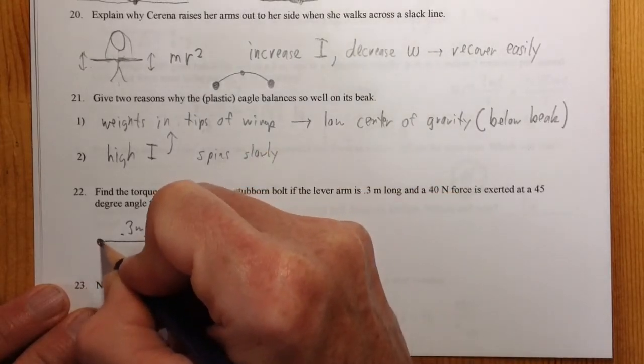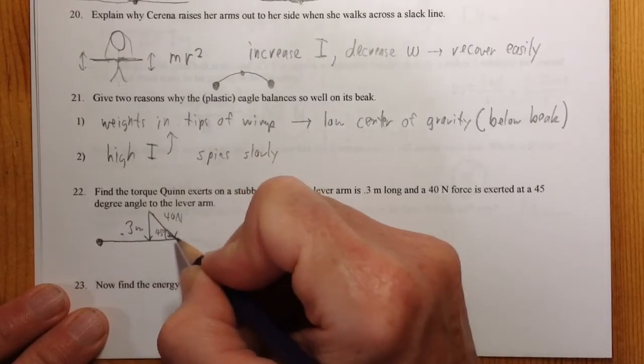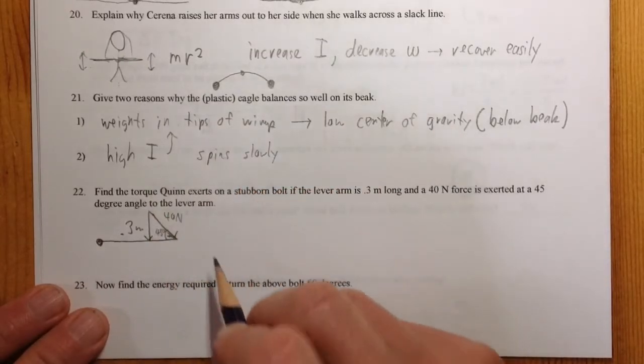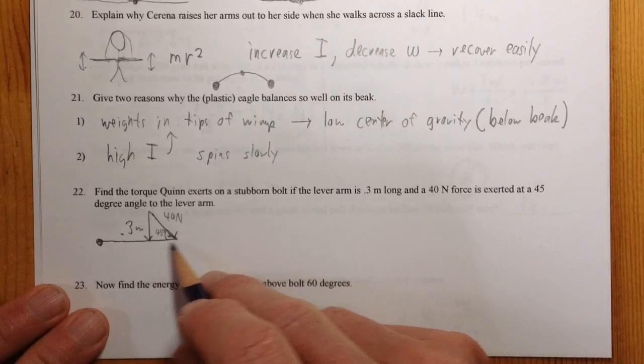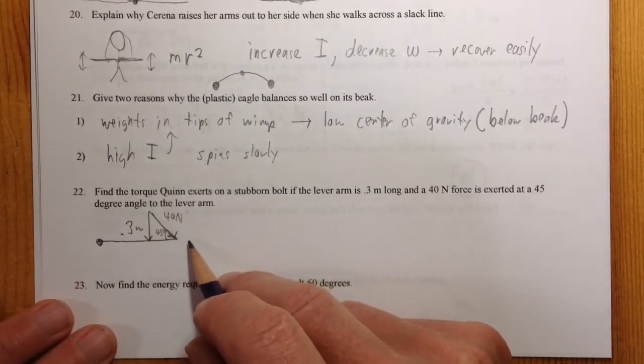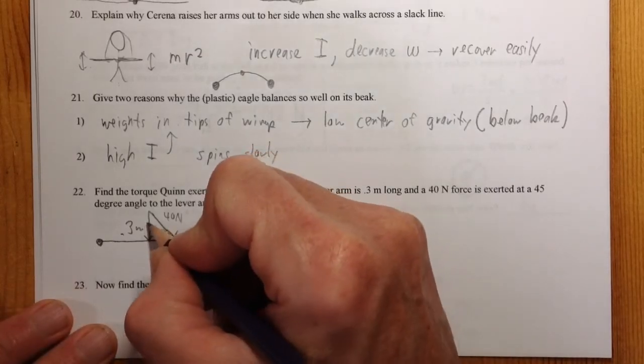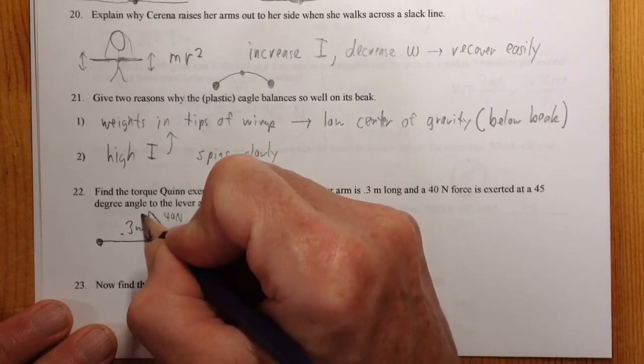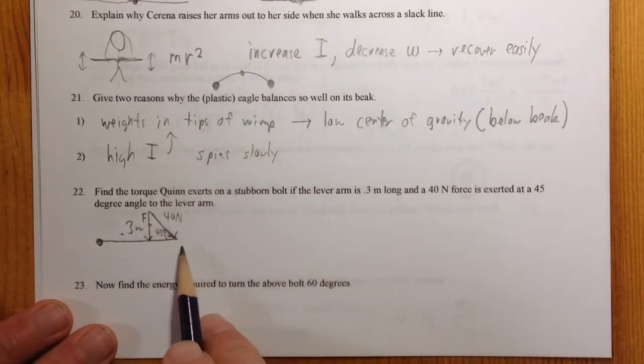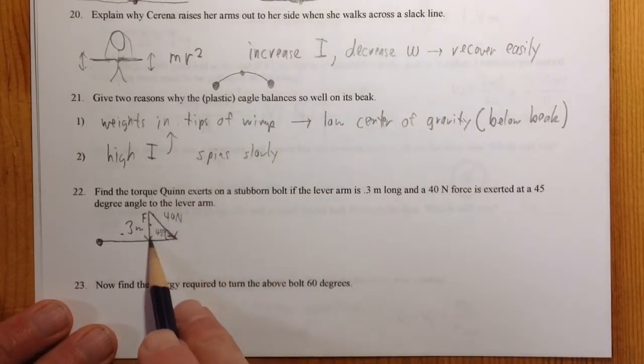So here's our pivot point. Here's our arrow. But it's only the perpendicular force that matters. Part of that force is being wasted stretching out our lever arm, which isn't really what we want to do. So we have to figure out what this side is. My picture is kind of small there. That force there, the perpendicular force to the lever arm, is the one that makes it want to turn.